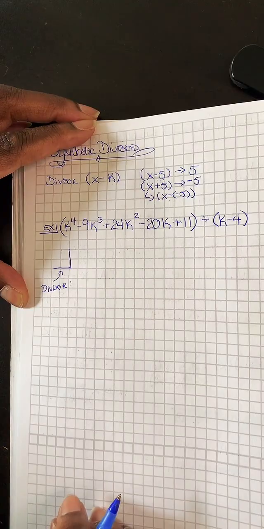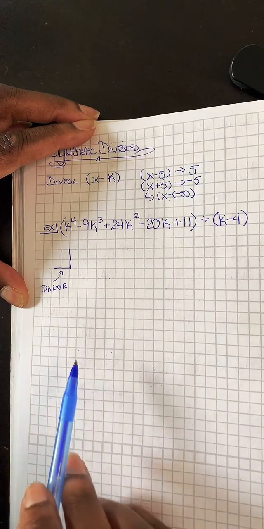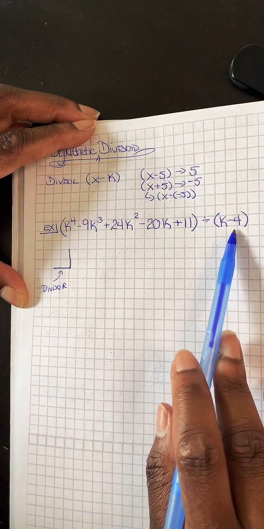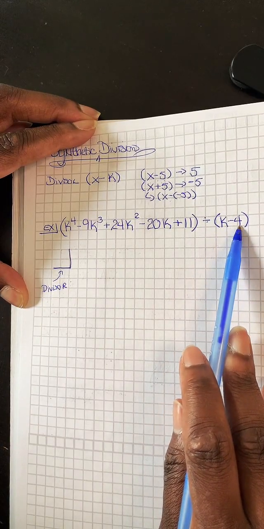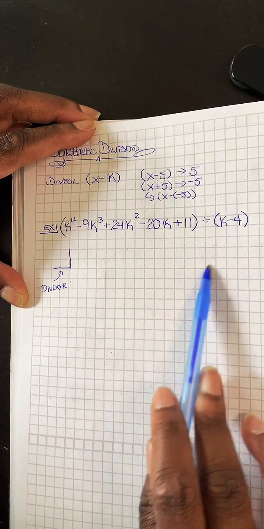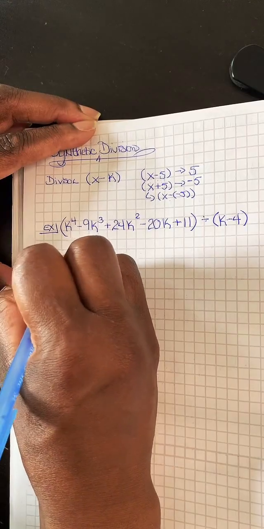Right here, I see k minus 4, so my divisor that I'm pulling out is going to be a positive 4.